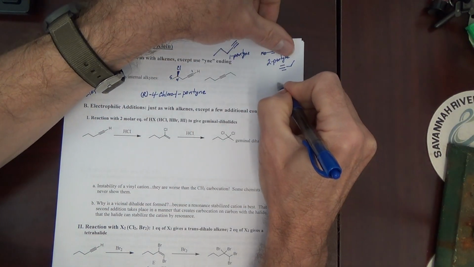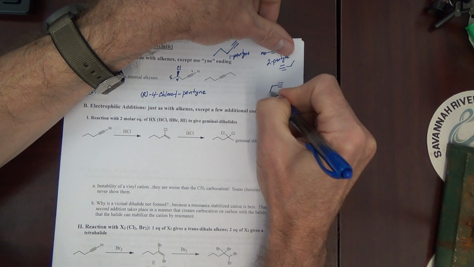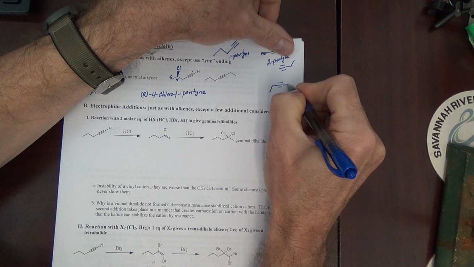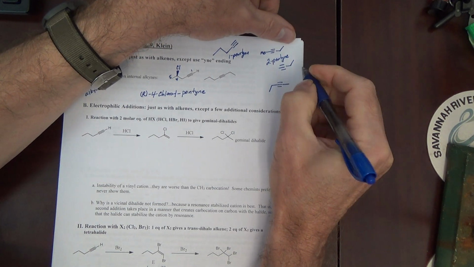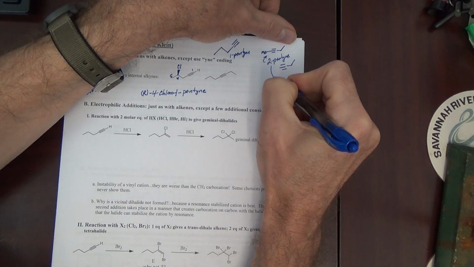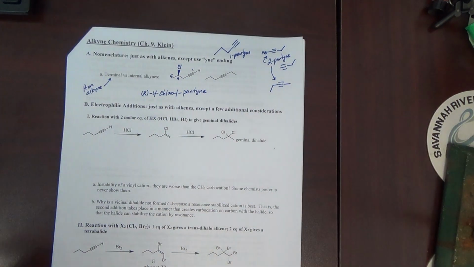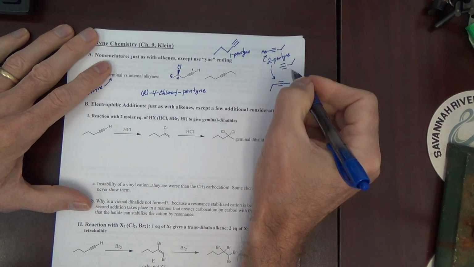What would this be? What if we had 1, 2, 3, 4, 5? Would that be 3-pentyne? No, that's 2-pentyne. This is 2-pentyne. There's no such thing as 3-pentyne. Okay, be careful how you draw your alkynes.